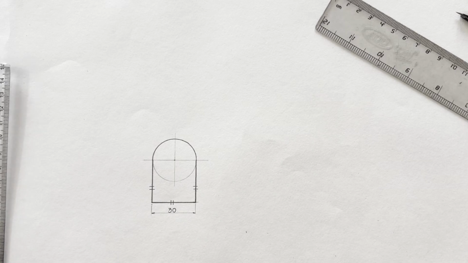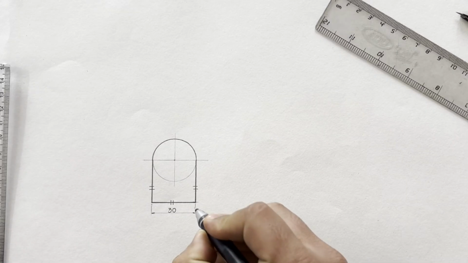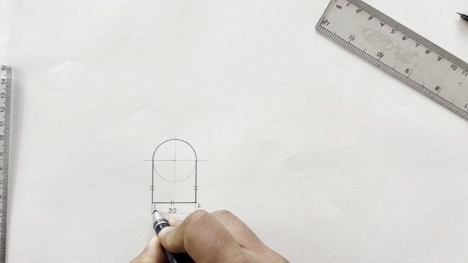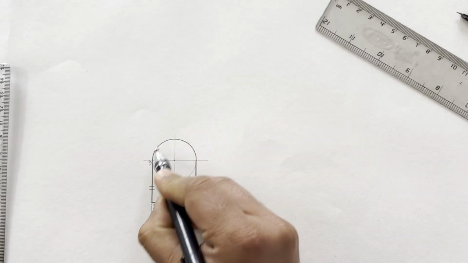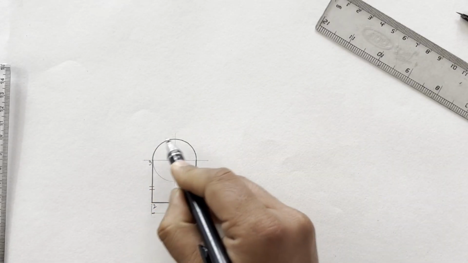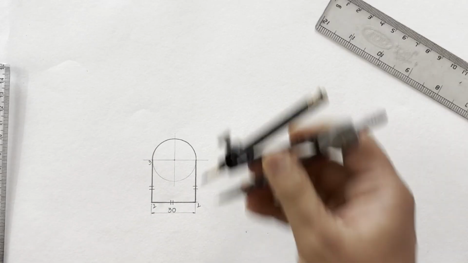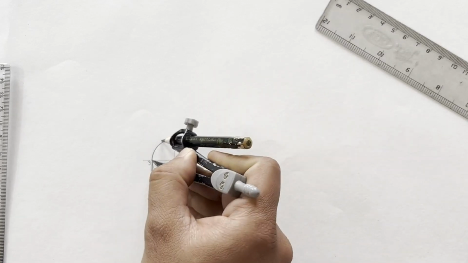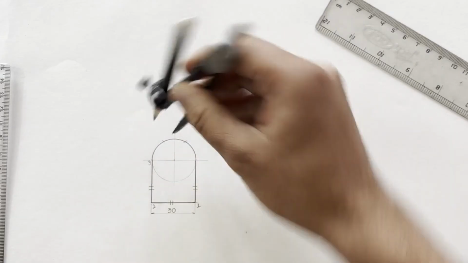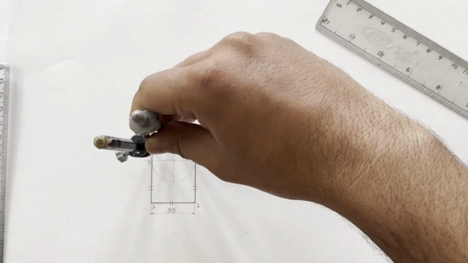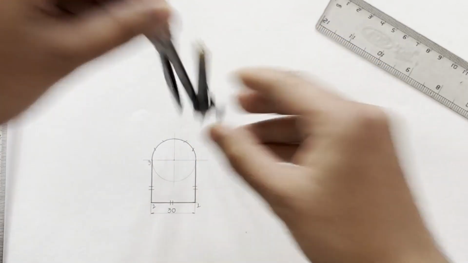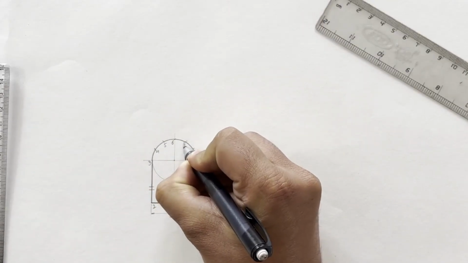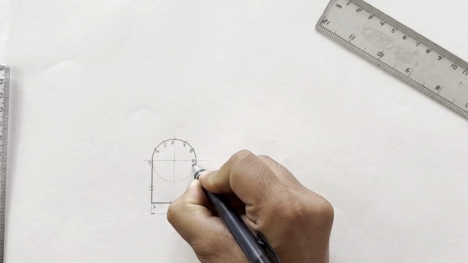So for this, we are going to first label our points starting from the bottom right corner. I'm going to label this point as 1, this point as 2, this point as 3. And now for labeling the semicircle, I'm going to divide this semicircle into 6 parts. So I'm going to take my compass and divide this semicircle into 6 portions, and label them as 4, 5, 6, 7, 8, and at last 9.